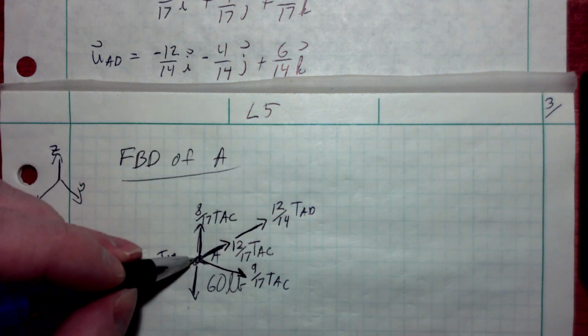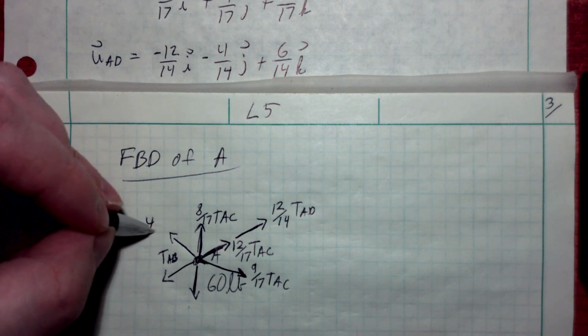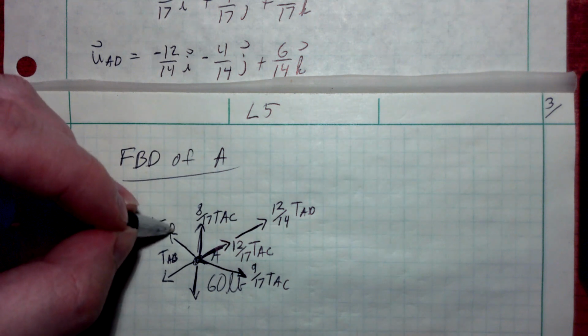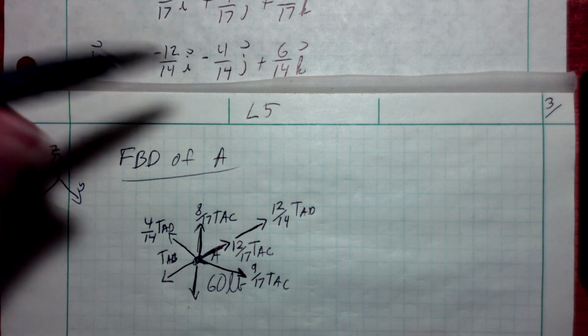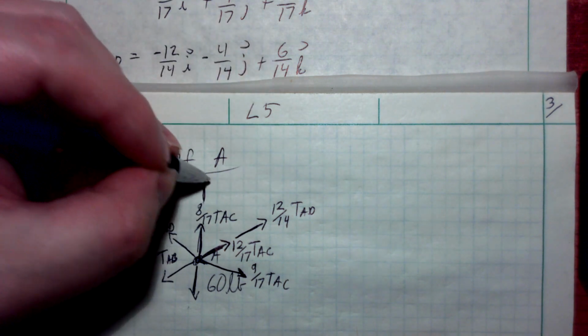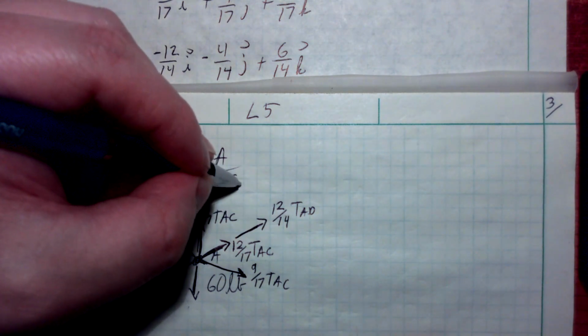Same thing in the Y direction here. I've got a Y direction of 4/14, or if you like, 2/7 TAD. And then it has a positive 6/14 in the Z direction. So out here, 6/14, or 3/7 if you like, TAD.